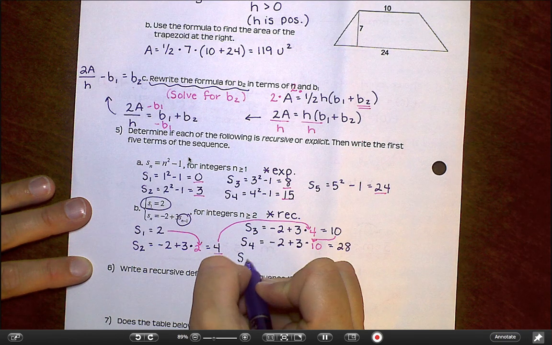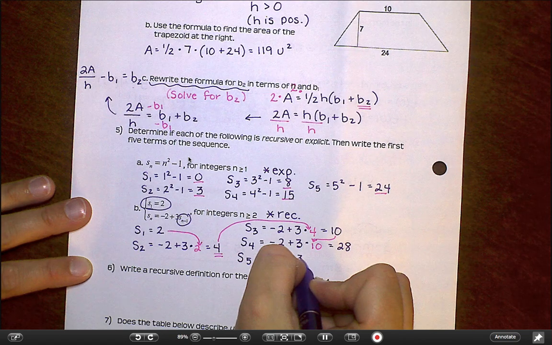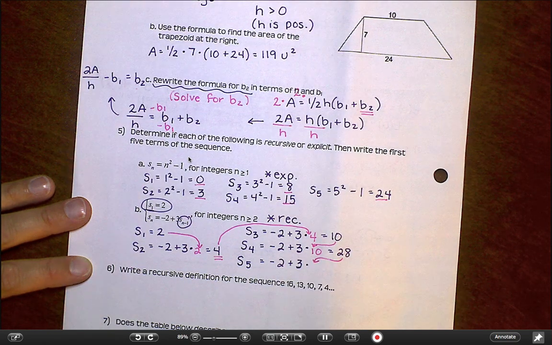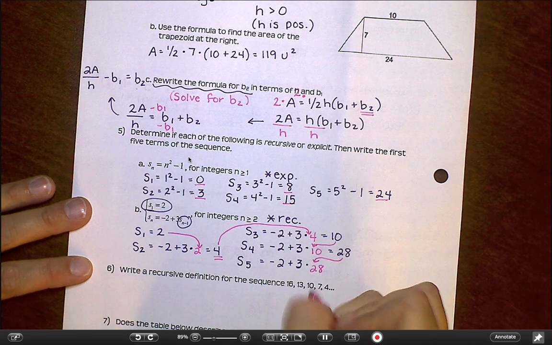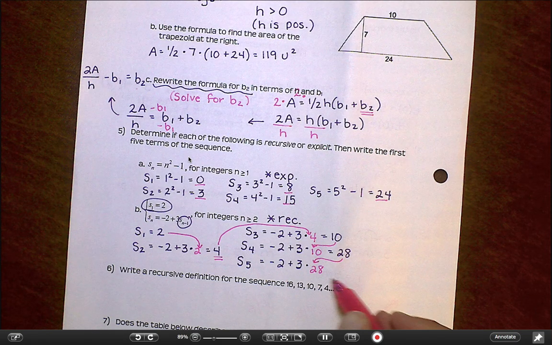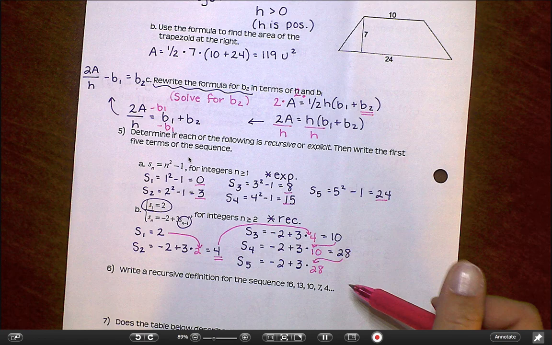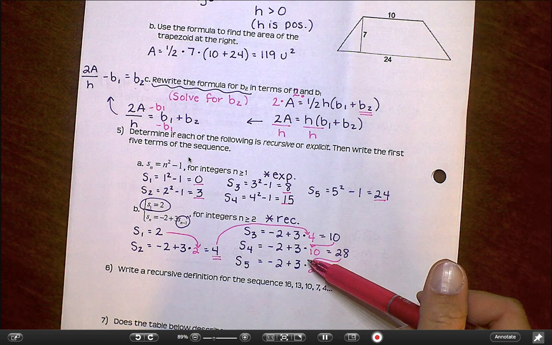And then finally S5, negative 2 plus 3 times whatever my most recent term was, so that's the 28. I might be pressing a little bit here. Let's see, 3 times 28, that's going to be 108, I believe. And that doesn't make sense. 84, I mean.